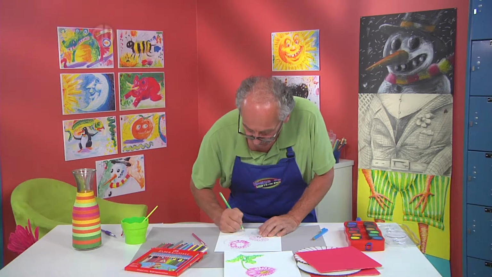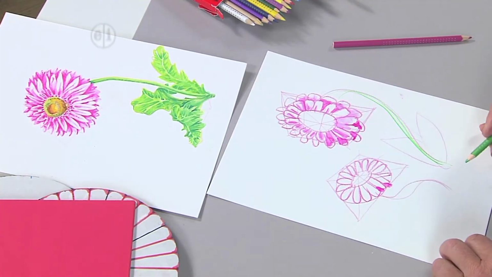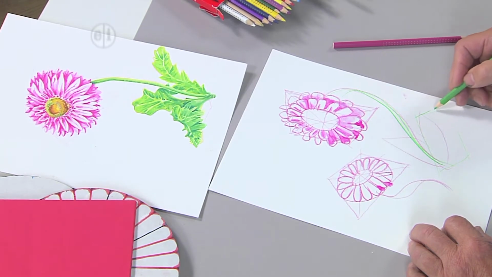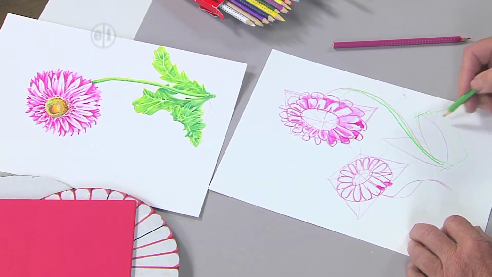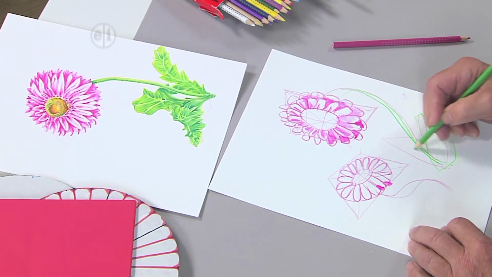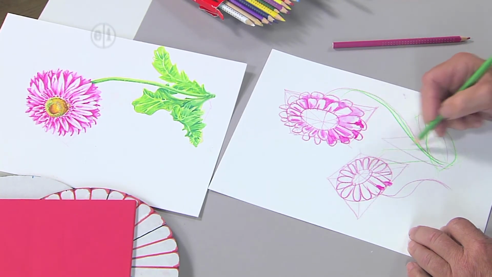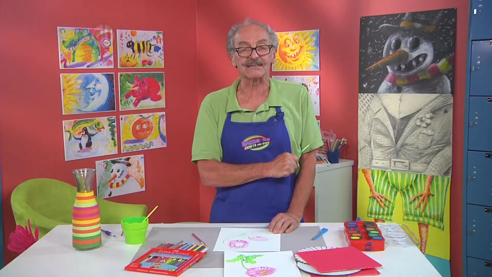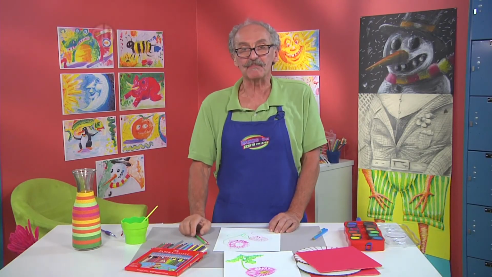Get the stem in there. And you can do a similar thing with the leaf. If you want to make the leaf bend in a certain way, then you can also put that in a box. So draw these little boxes as a way to control the angle of your leaves and your flowers, and your floral pictures will be magnificent.